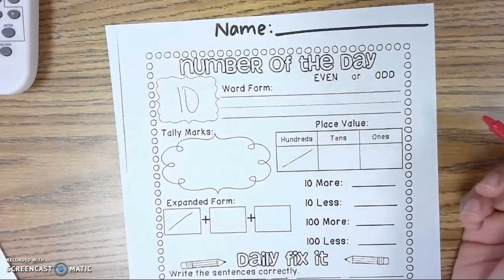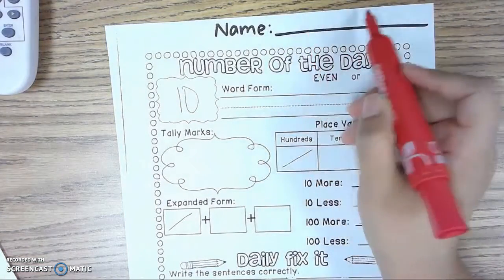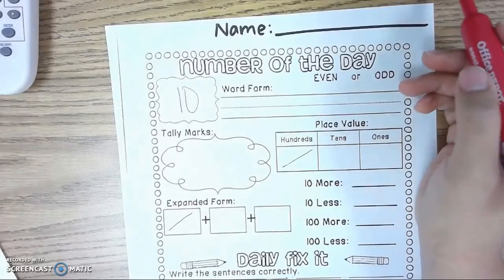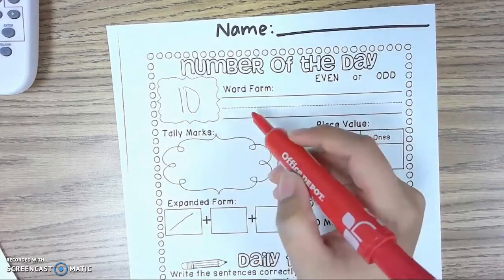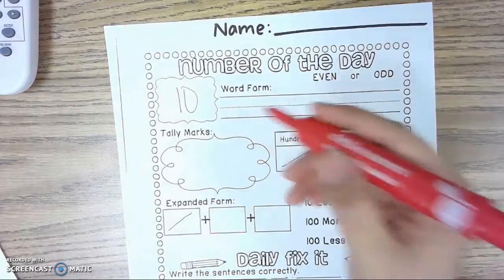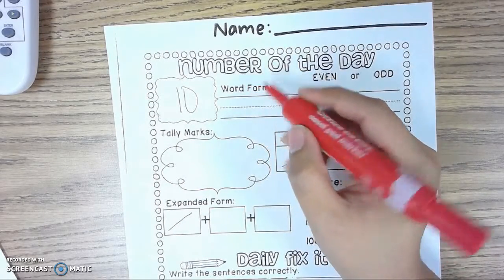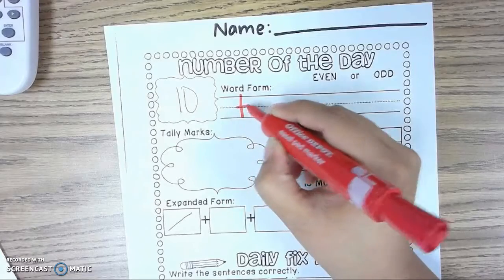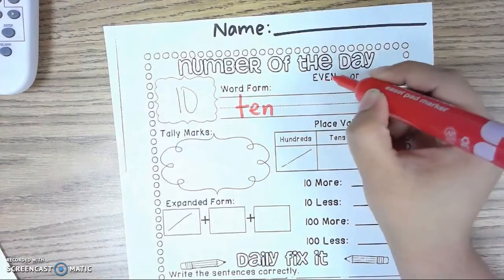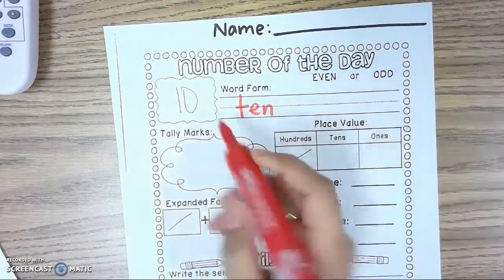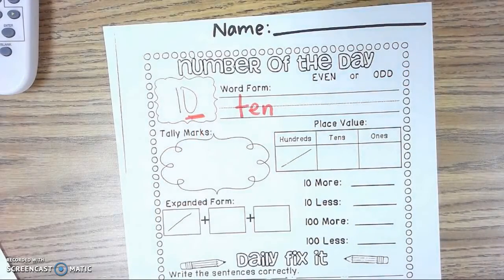The first thing you're going to do is put your first name, last name, and the number. Okay? The number of the day is 10, so we're going to write it in word form. So you should be able to look at our word wall and write 10. You also have to tell me if the number is even or odd. Remember to look in the ones place.